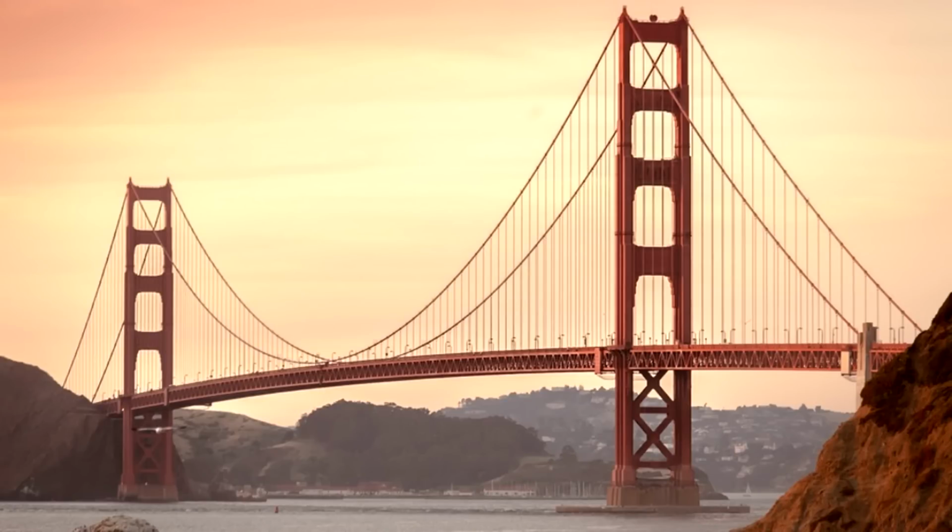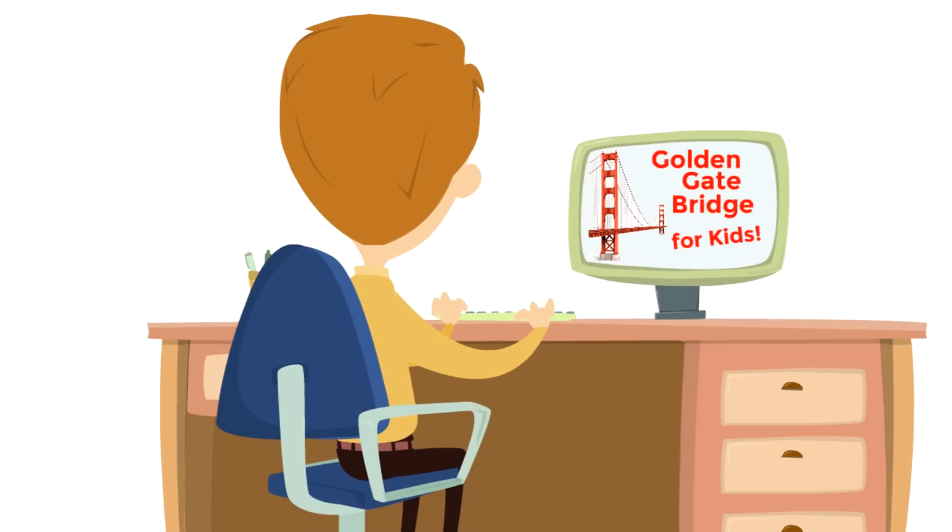Here's another picture of a bridge. Do you know the name of this bridge? Pretty famous bridge. Yeah, the Golden Gate Bridge, okay? The Golden Gate Bridge. If you didn't know that, you need to check out our video on the Golden Gate Bridge. Some fascinating facts there. You're going to love sharing those with your friends and your family, and everyone's going to be like, what?